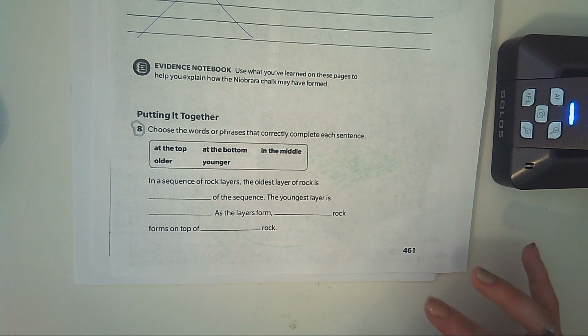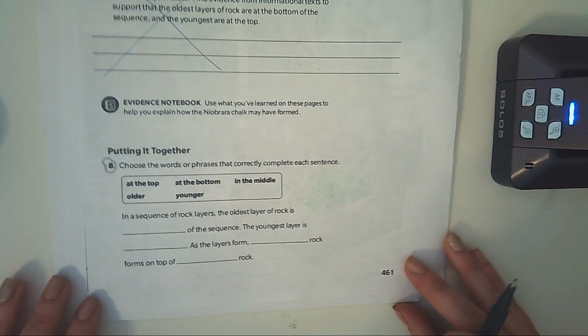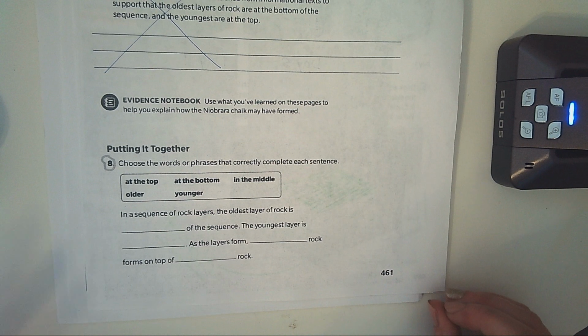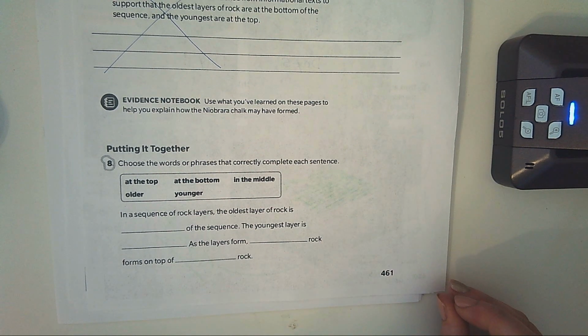Wrapping it all up. I love the putting it togethers because I really think that they always encompass the most important takeaway from the lesson. So we do have 4. They love to do this to us. We have 4 blanks and we have 5 terms. So one of them you're not going to use.